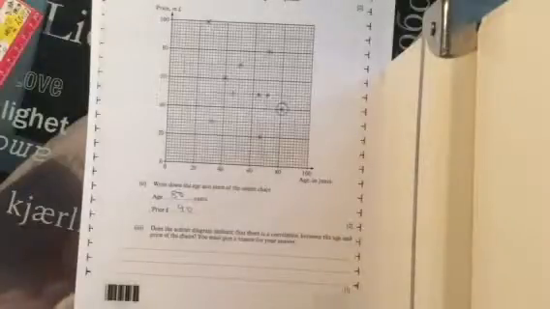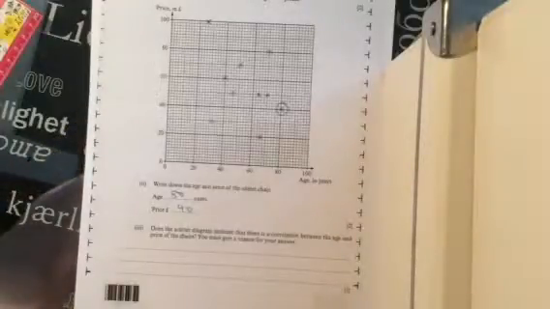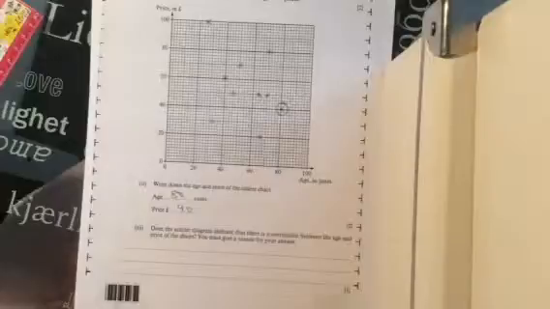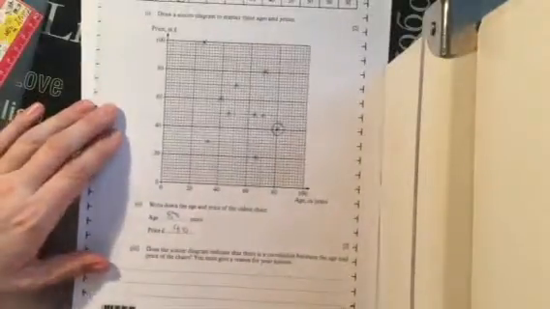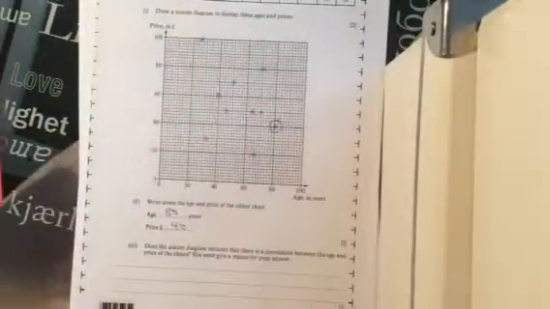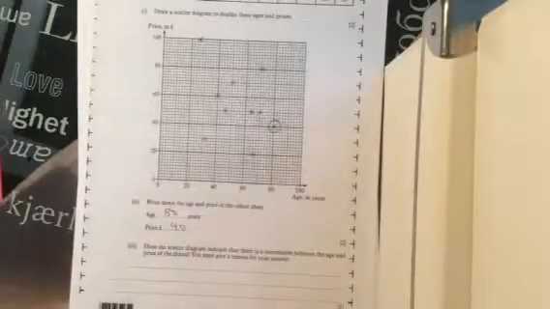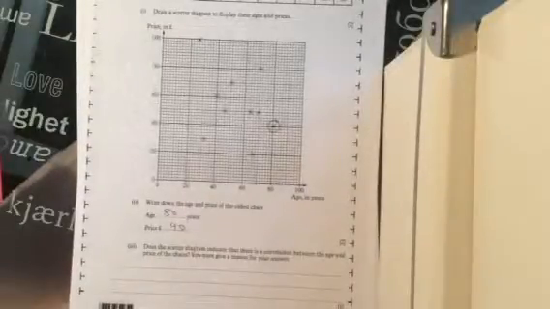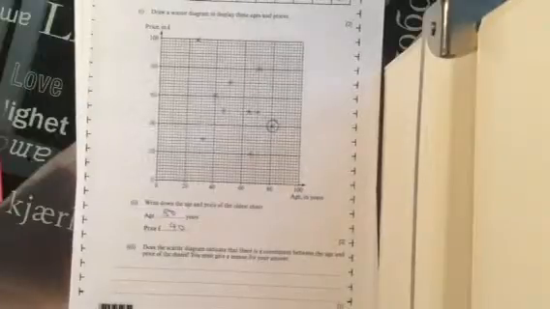For part 3, it says, does the scatter diagram indicate that there is a correlation between the age and the price of chairs? And you must give a reason for the answer. Well, we can see from the scatter diagram that the points are scattered. They're random, they're spread out, they don't follow any particular pattern. So because it doesn't follow any particular pattern, that shows that there is no relationship between the age and the price of the chair. There is no correlation.